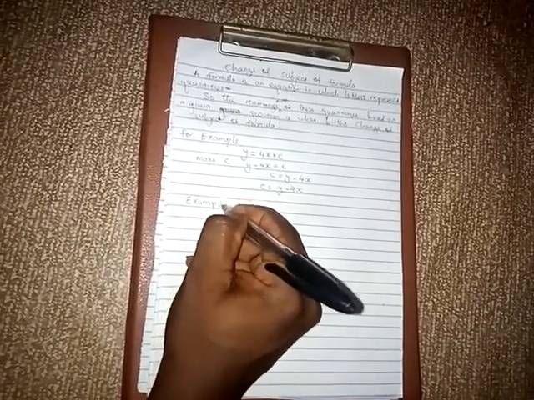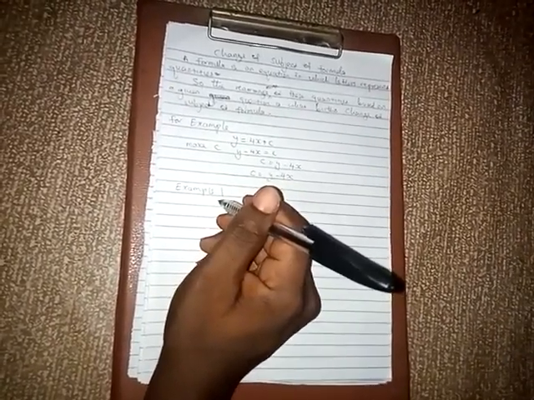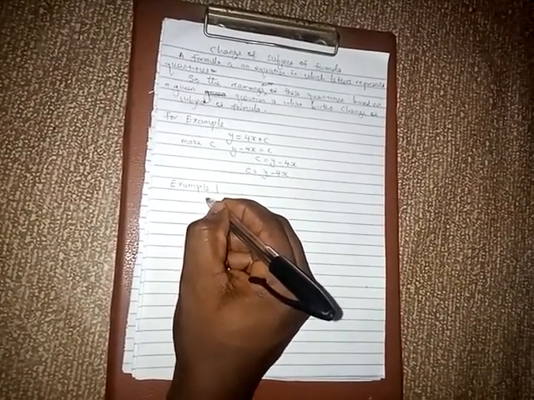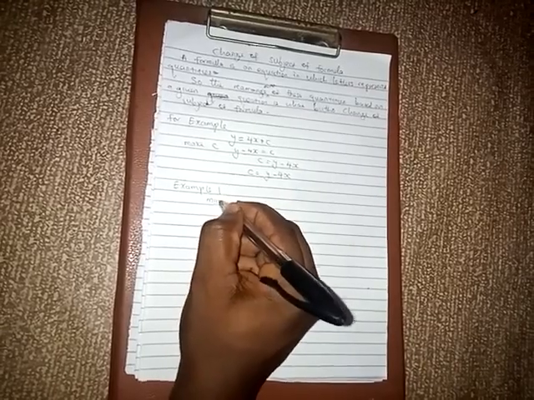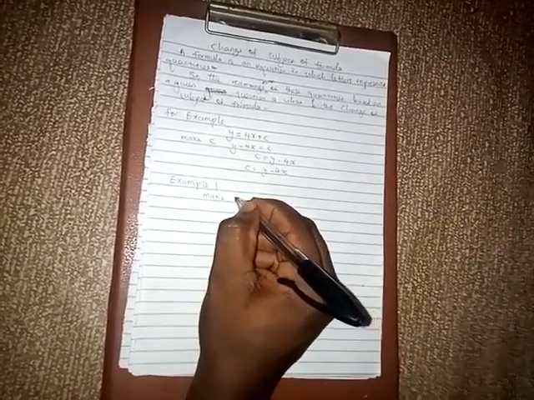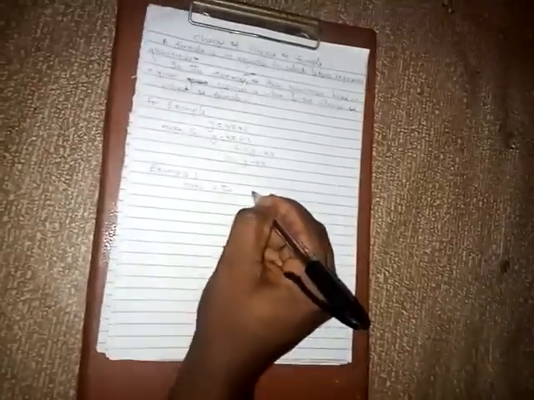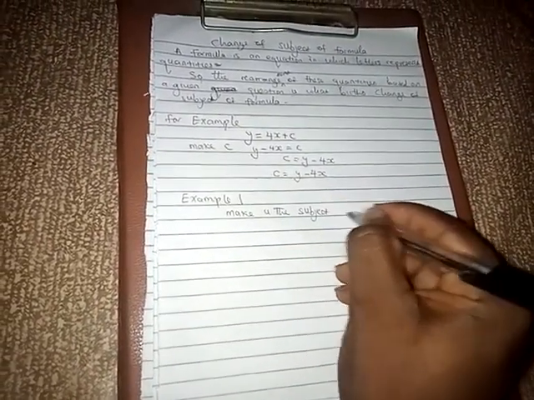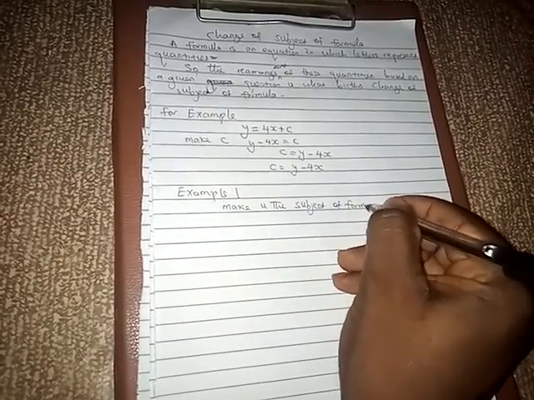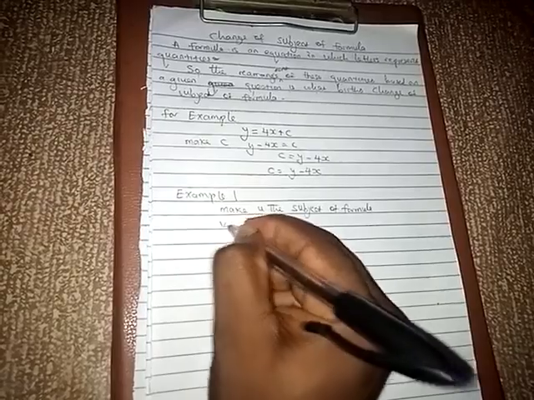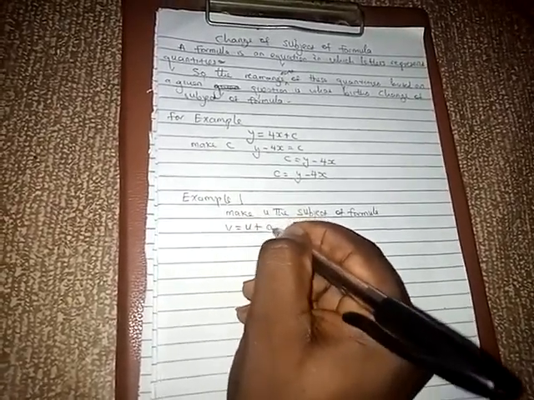Example 1. They said make u the subject of formula, and the equation is v equals u plus at.